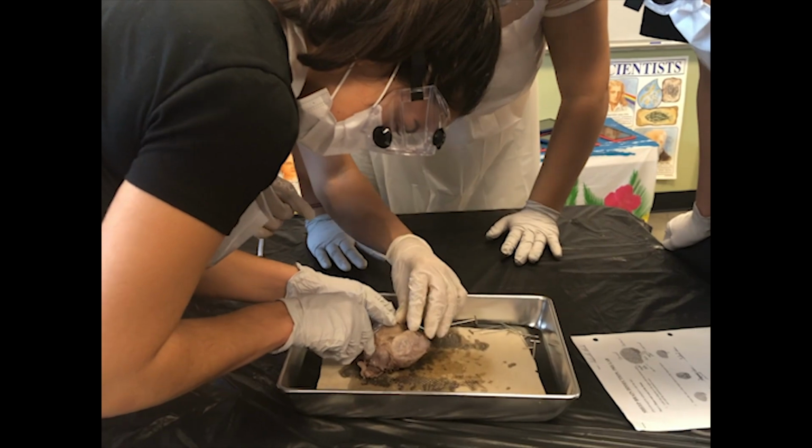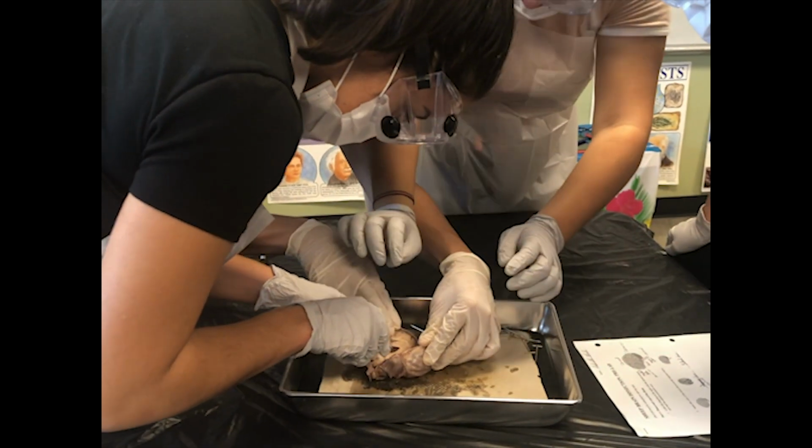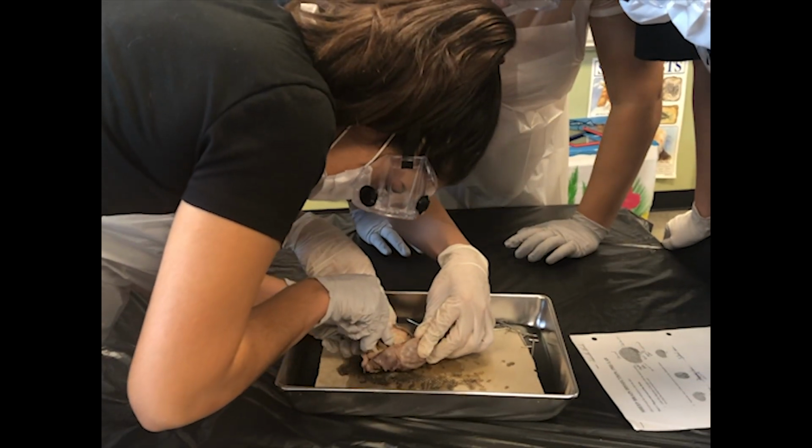Wait, hold up. And then you have to cut all the way to the... Wait, no. Cut, yeah, like all the way down. There you go. We got it, sir.